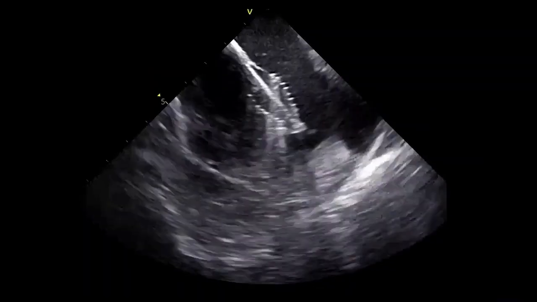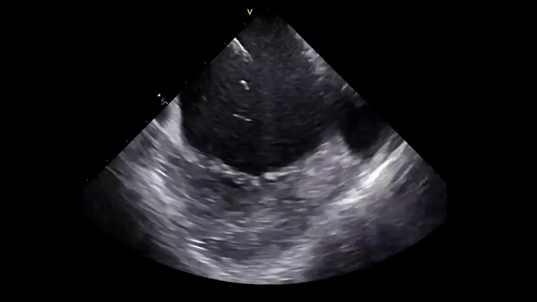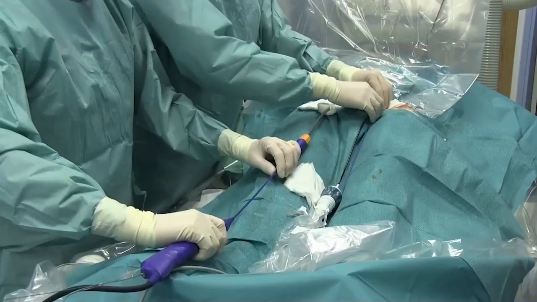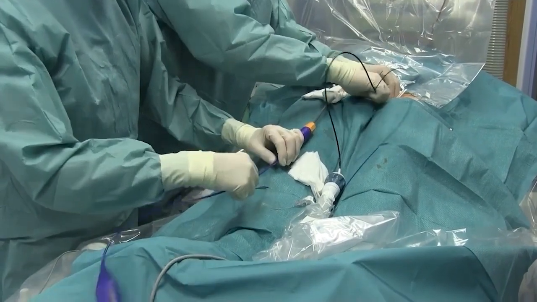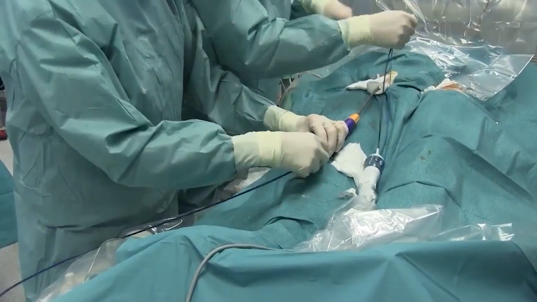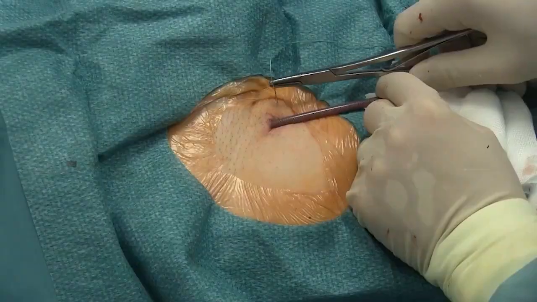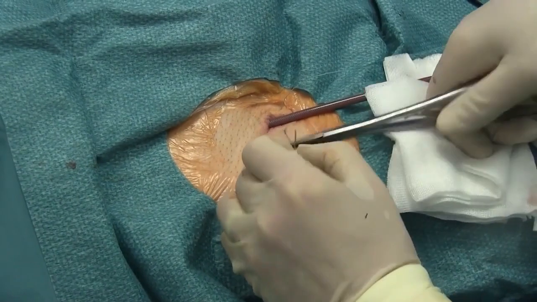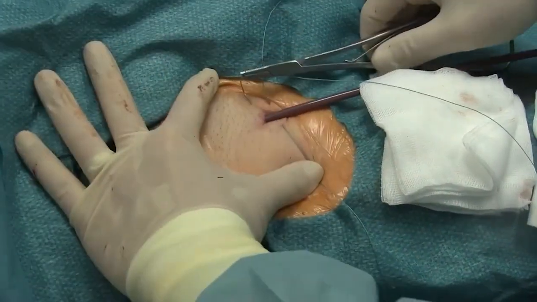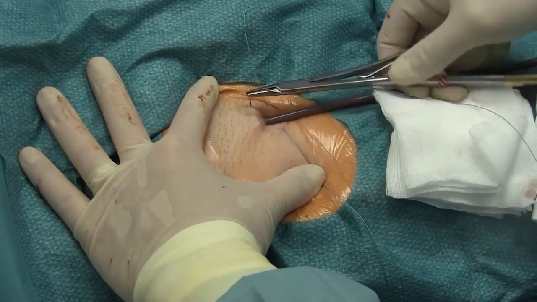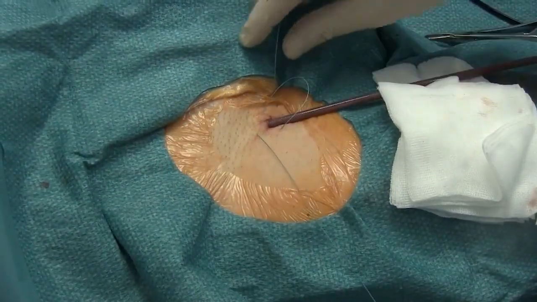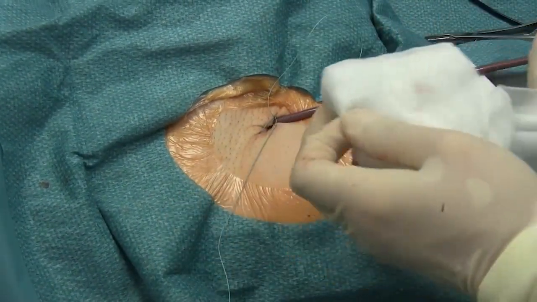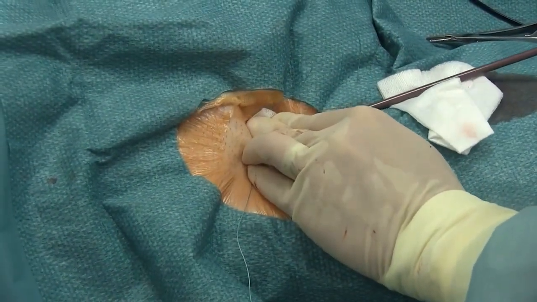Then all catheters are retracted. The cannulation site is closed by a figure of 8 suture to achieve venous hemostasis. After tightening of the suture, no bleeding is observed despite full anticoagulation with heparin.